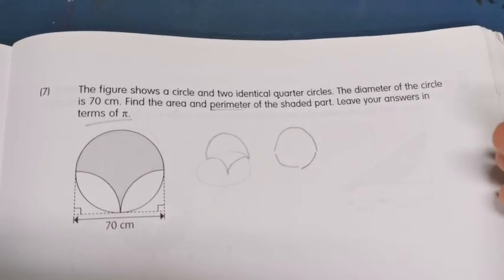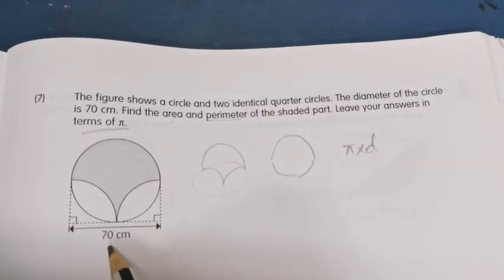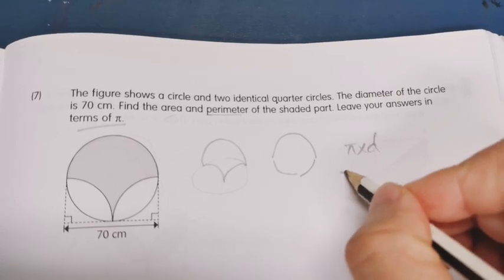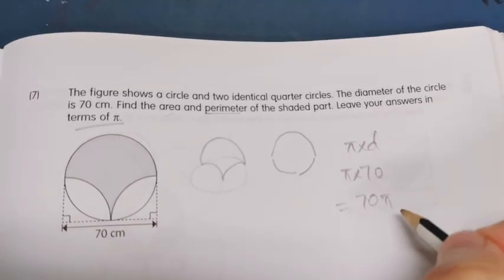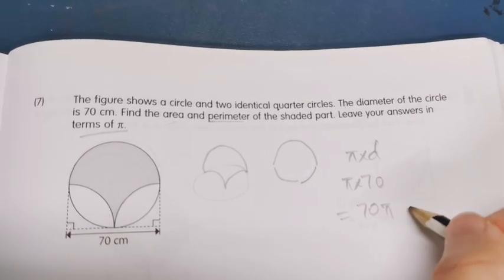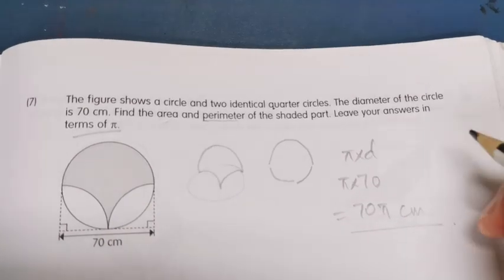So all I have to do is apply the formula pi times diameter. In this case, diameter is 70. So all I have to do is pi times 70 equals 70 pi. So just leave your answer like this, which is what it means by in terms of pi. So your answer should be 70 pi centimeters. Okay, that is the perimeter.